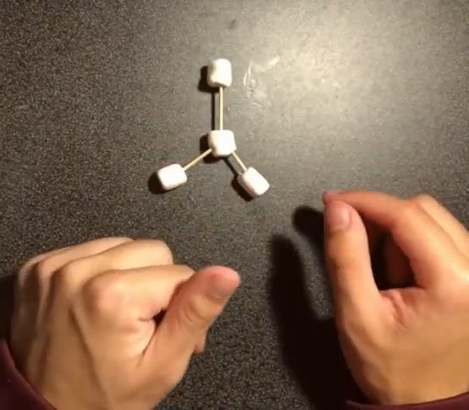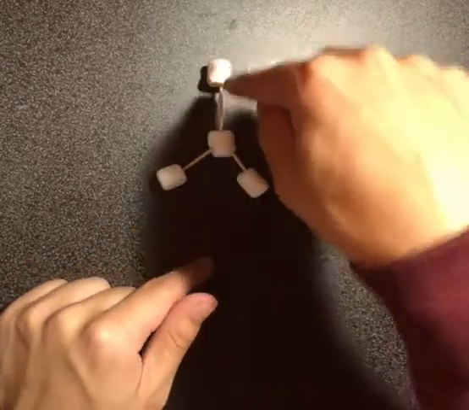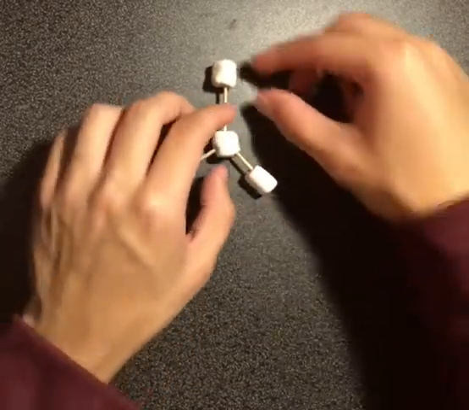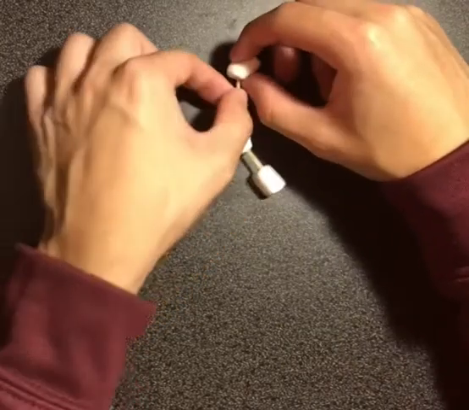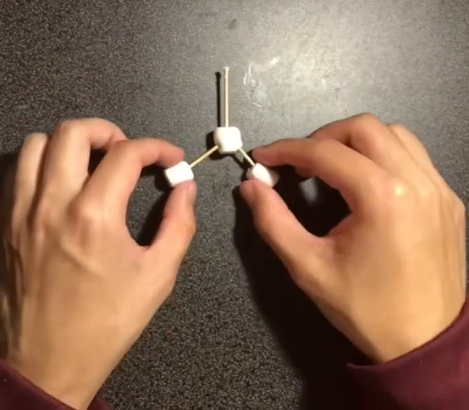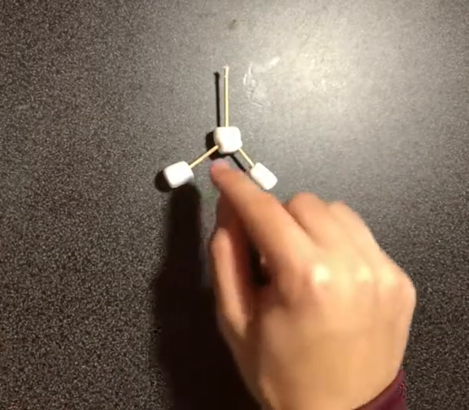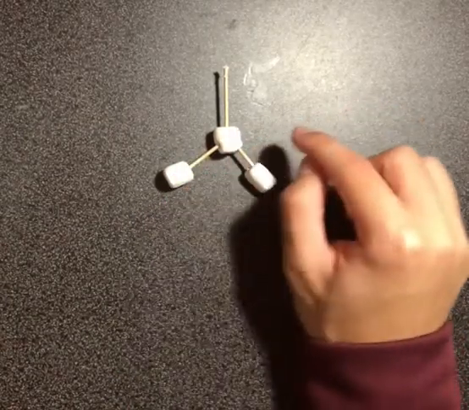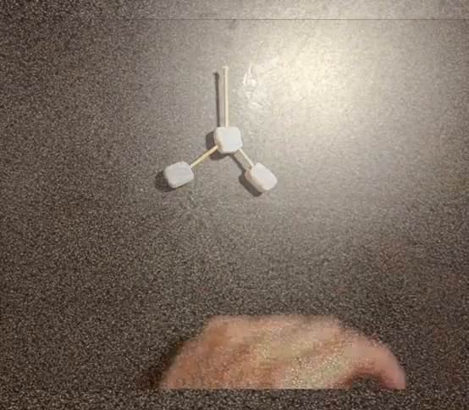We have a trigonal planar molecule. The bond angle between atoms is expected to be 120 degrees. And when we remove an atom, now we have one pair of unbonded electrons, and our molecular geometry now becomes bent, and we're still expected to have approximately a 120 degree angle.